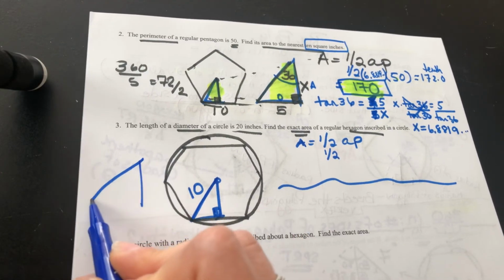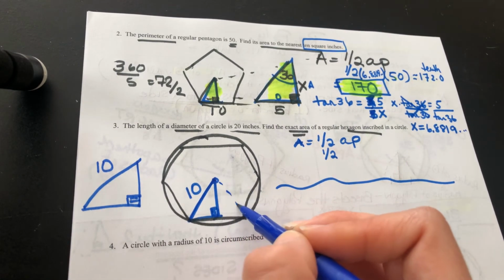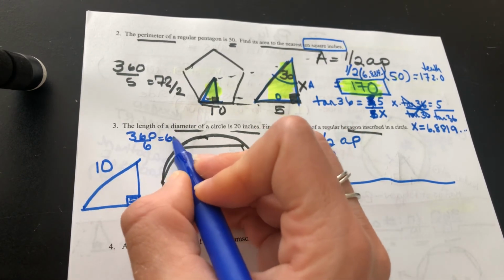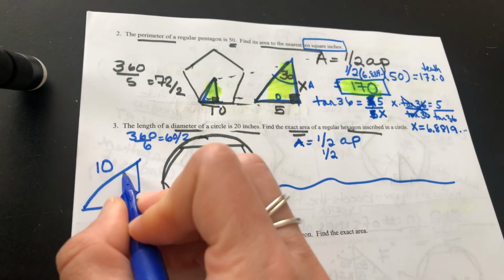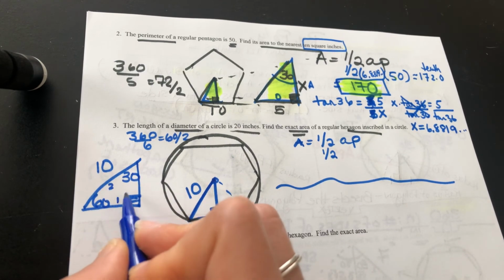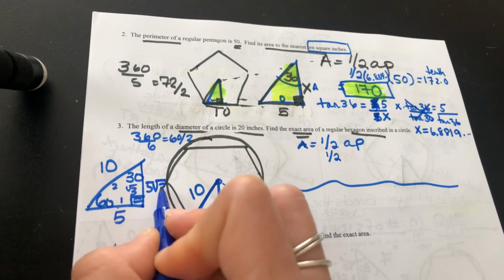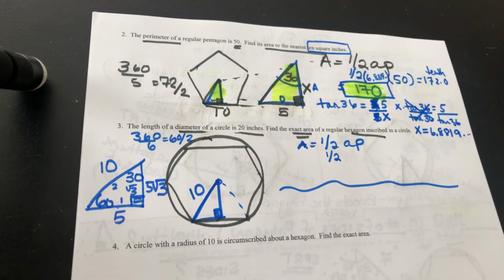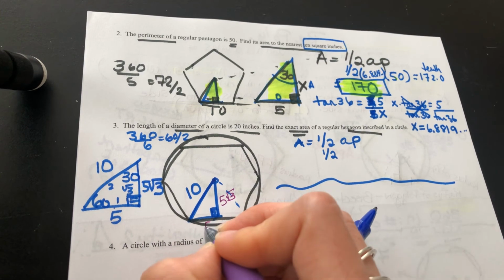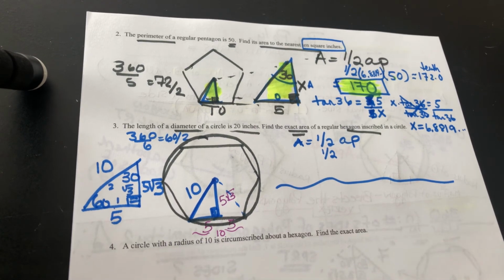Okay, so I'm going to take that triangle out here. It's a terrible triangle, but whatever. 10. One more time, when you're finding this, you're going to do your 360 divided by 6, which is 60. Take it and divide by 2. 30 up here, 60 is here. We got our 2, we got our 1, we got our rad 3. 2 to 1, 5, 5 rad 3. I know my apothem is 5 rad 3, and I know that this is 5, so that means this is 5, so a side is 10.